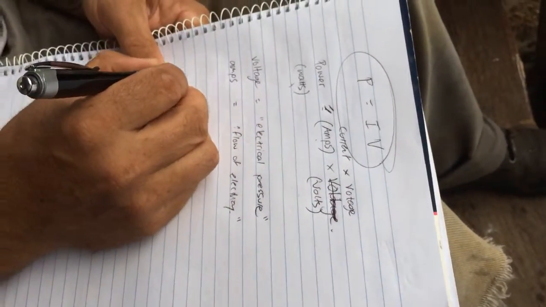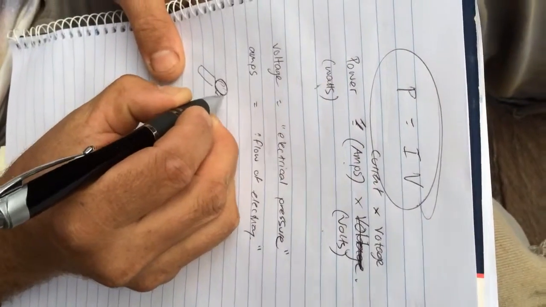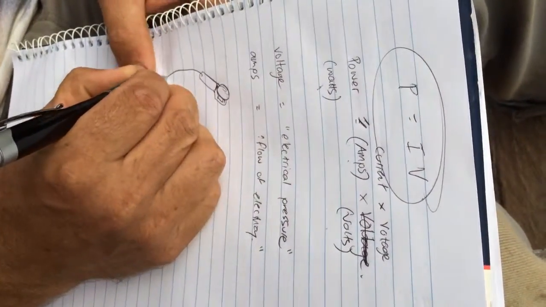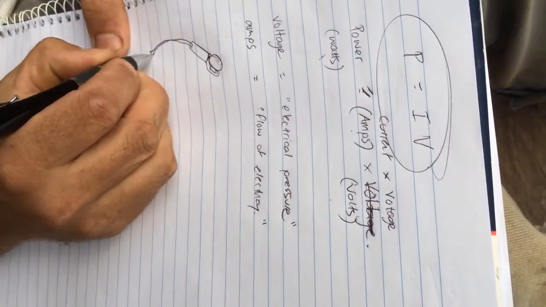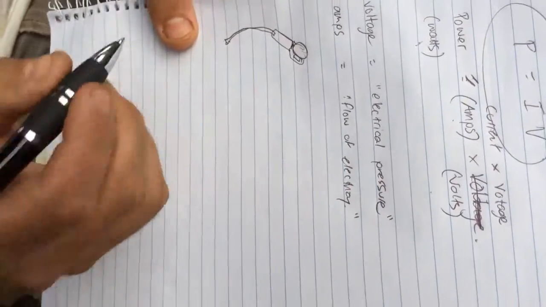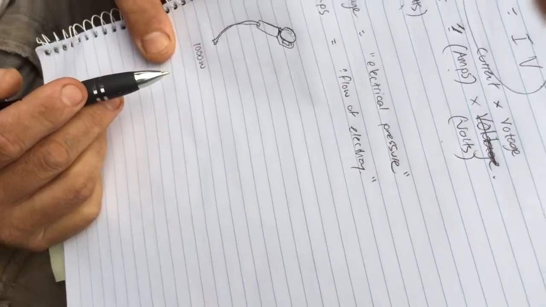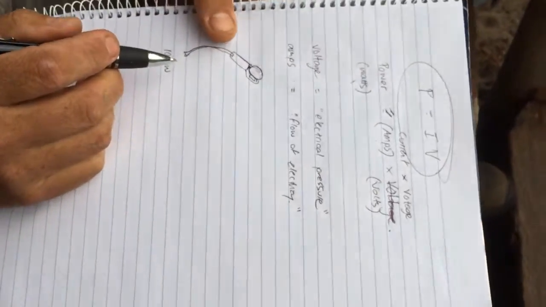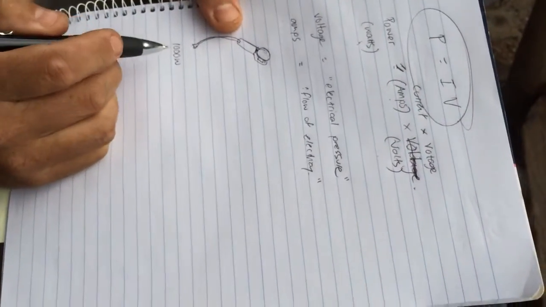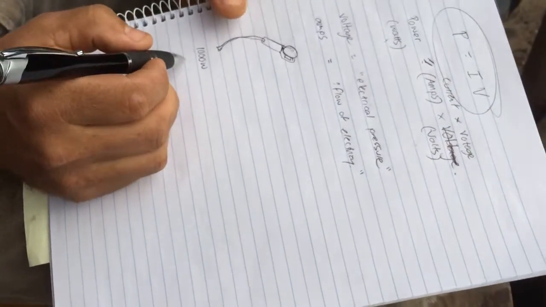So say for instance you have an angle grinder. Any device with a cord will have a power rating. Just say an angle grinder is 1,000 watts. That's what it's rated at. That angle grinder doesn't care how it gets its power, but if it gets 1,000 watts of power, it'll work. All it's looking for is 1,000 watts.